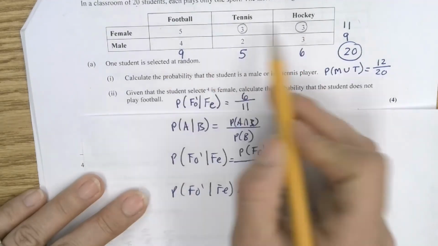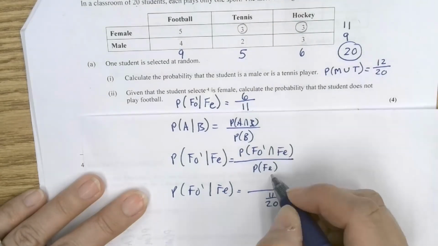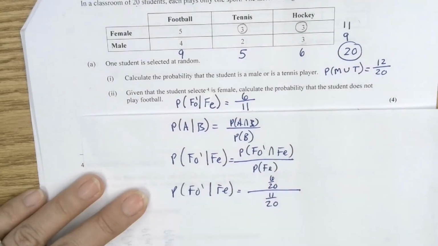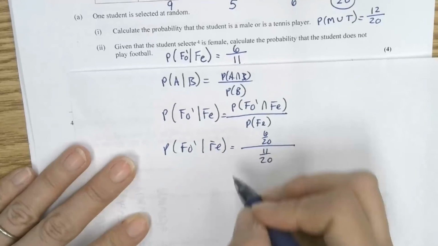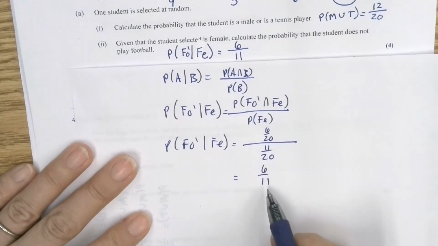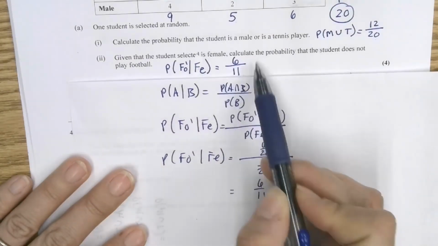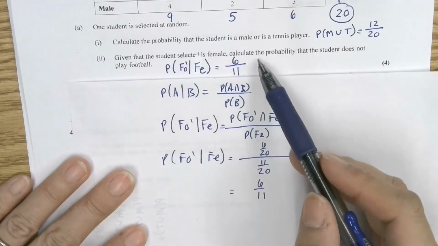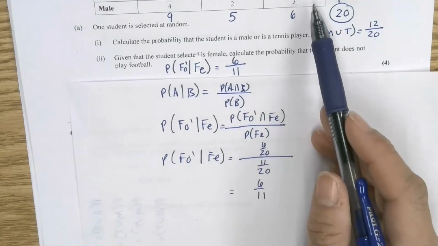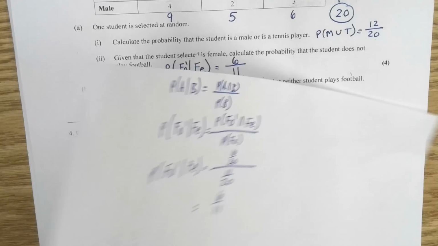So they are female and they don't play football. That would be 6, but it's out of the total of 20. If you clean this up a little bit, that simplifies all the way down to 6 over 11, which is the exact same answer that we got up here for part 2. Just extracting information off of the table, which I encourage you to do because it's faster, and IB accepts that.